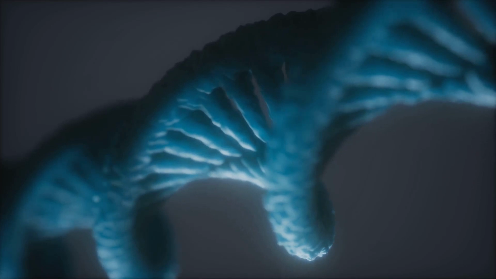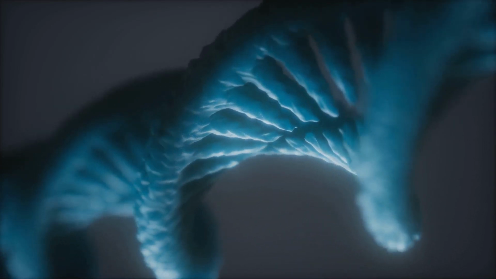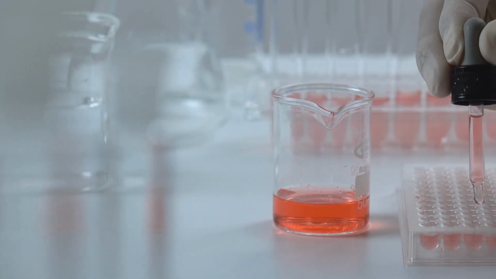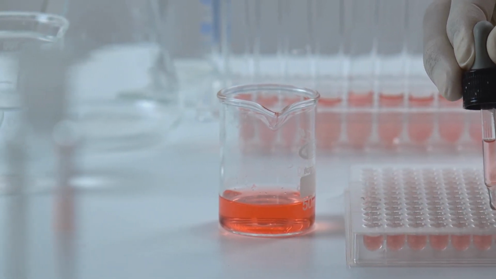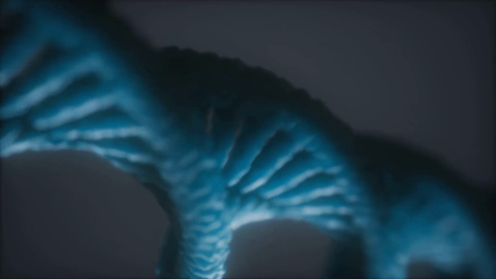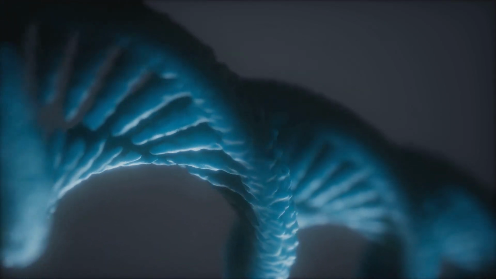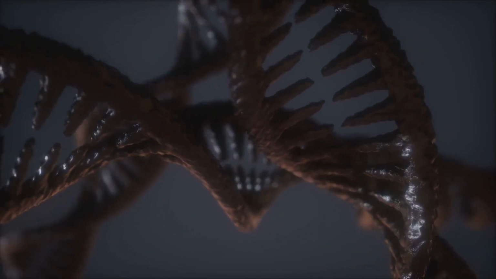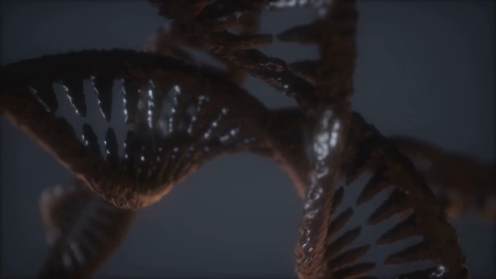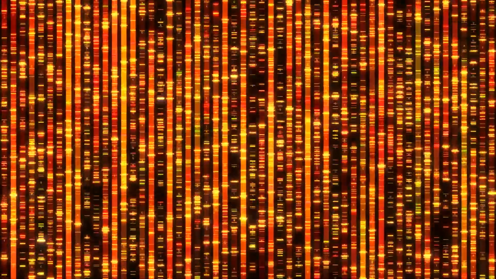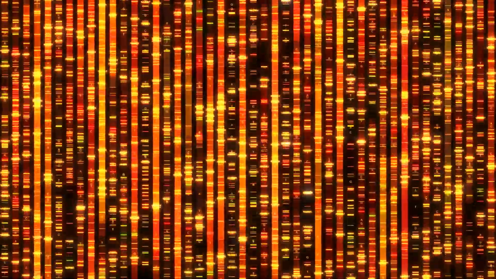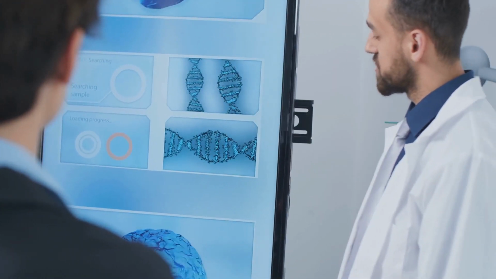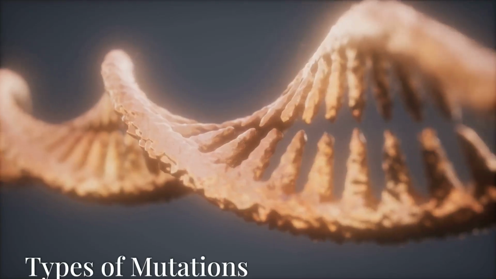DNA, or deoxyribonucleic acid, is composed of smaller units called nucleotides. Each nucleotide consists of a sugar molecule, deoxyribose, a phosphate group, and one of four nitrogenous bases: adenine (A), thymine (T), cytosine (C), or guanine (G). These bases pair specifically, adenine with thymine and cytosine with guanine, forming the iconic double helix structure. The sequence of these bases forms the genetic code, which determines the traits of an organism. A single change in this sequence can have significant consequences depending on where and how the change occurs.